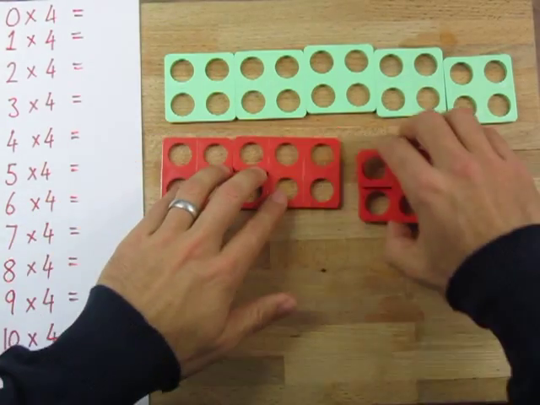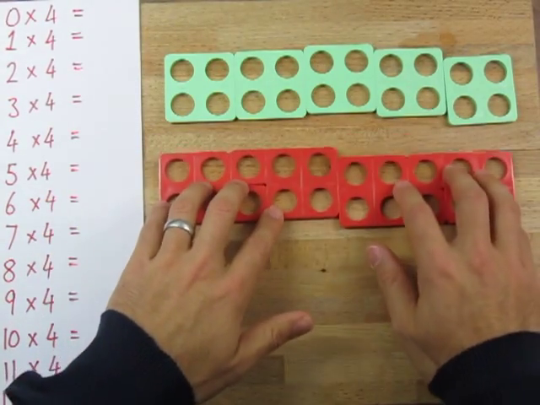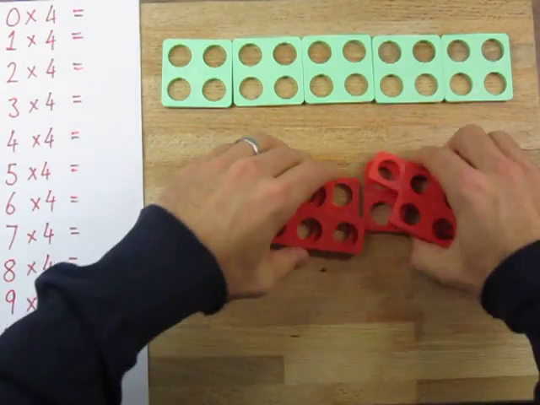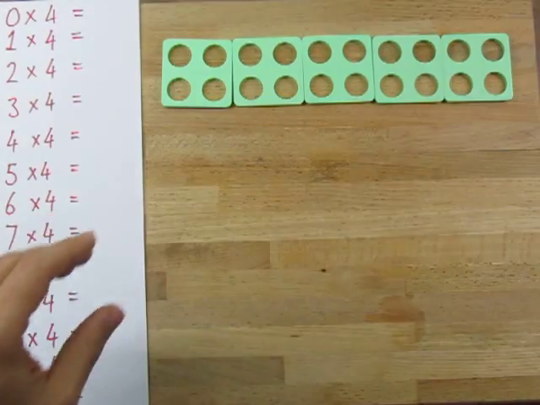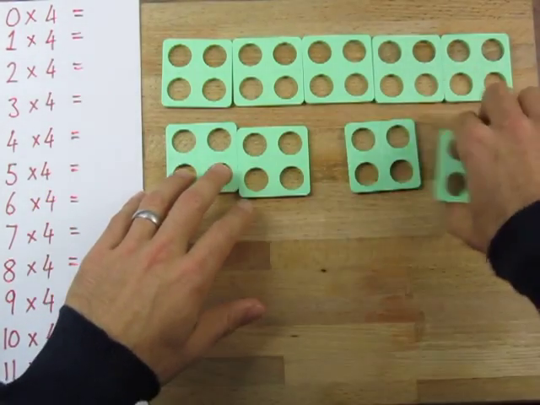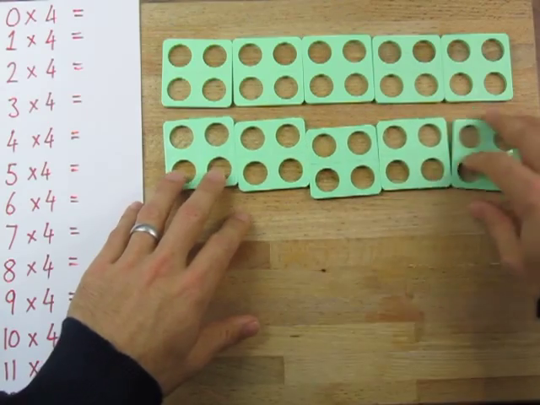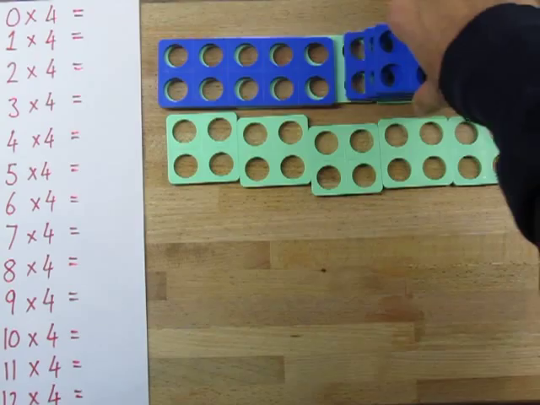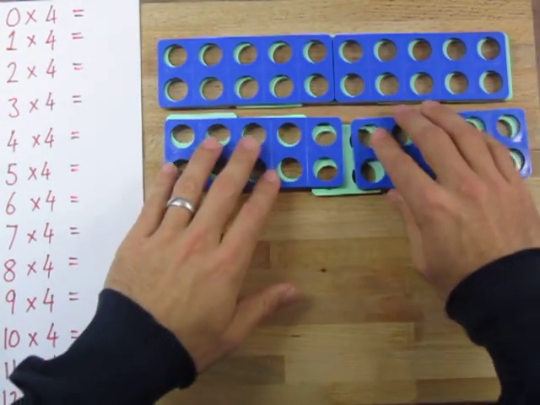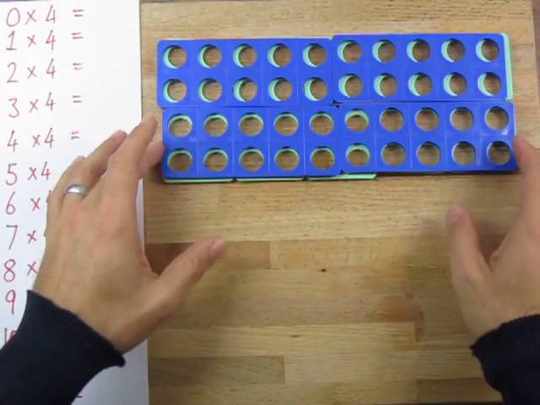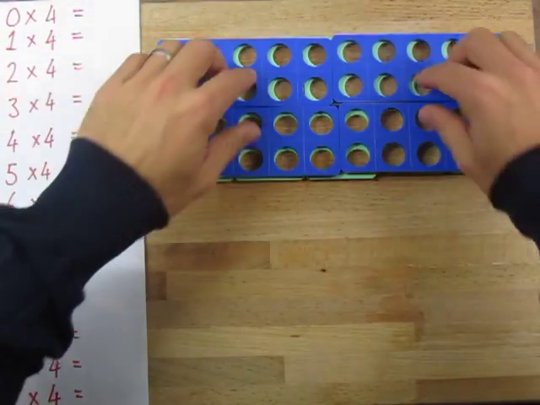So if you know the answer to 4 lots of 5, you can use that to help you work out the answer to 5 lots of 4. Genius. And one more of these. If you don't know what 10 lots of 4 is, but you do know what 4 lots of 10 is, hopefully you do know though, you can just simply switch the numbers round in multiplication and you get the same answer.